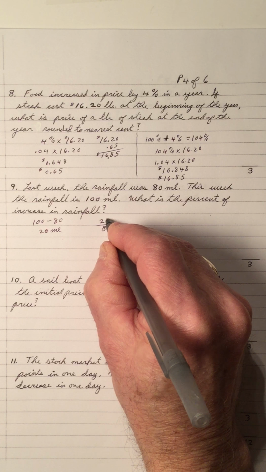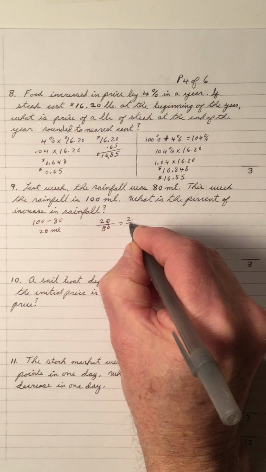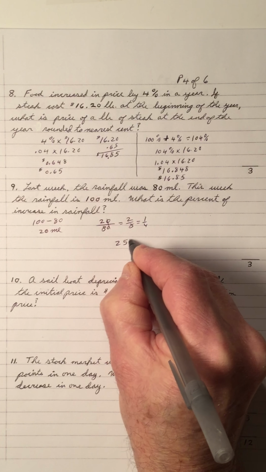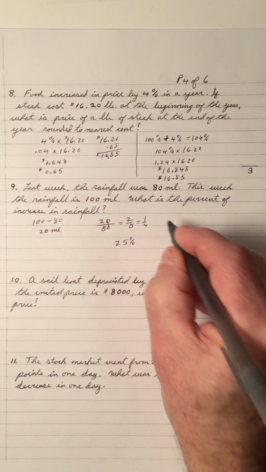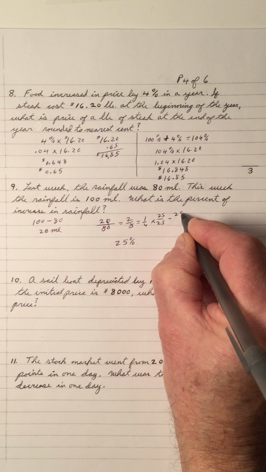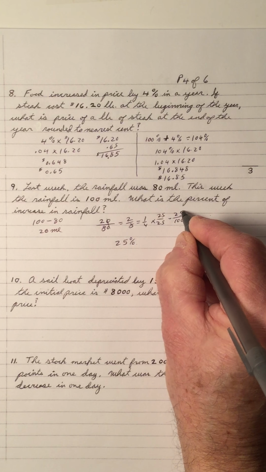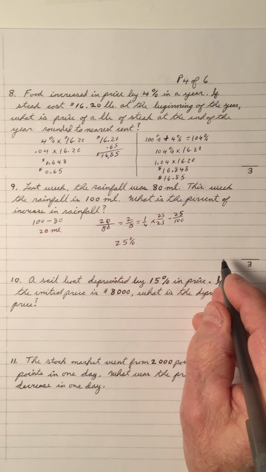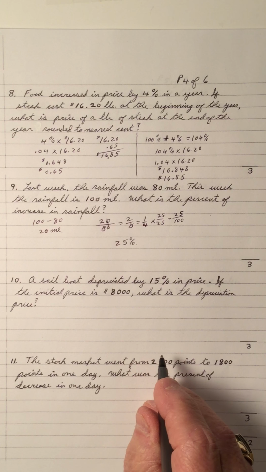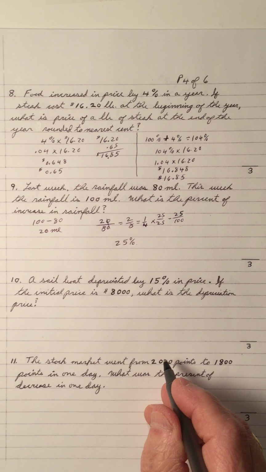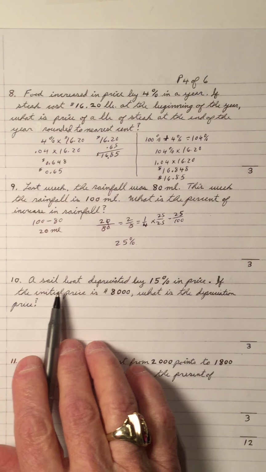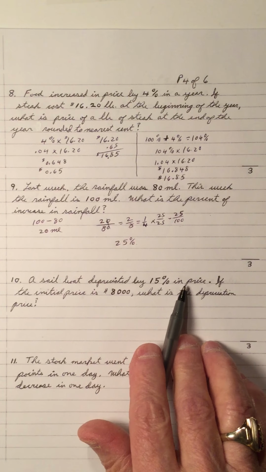So 20 over 80 is 2 out of 8, which is 1/4. And we know 1/4 to be 25%. Or multiply by 25 over 25, which is 25 over 100. 25 over 100 is 25%. But I've memorized 1/4 to be decimal 0.25 or 25%. And did you get it right? Put the score in.